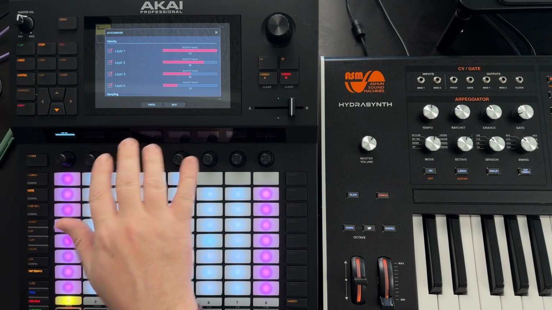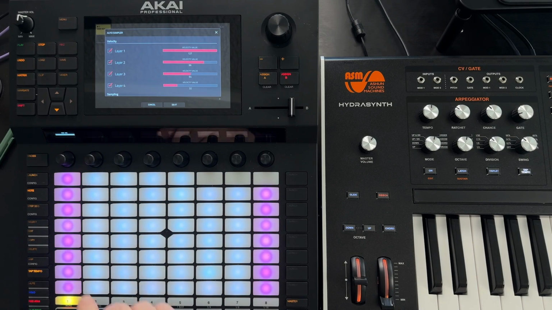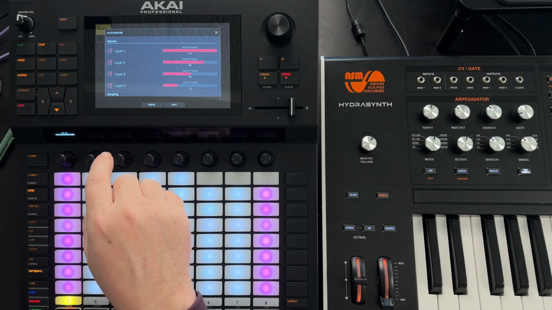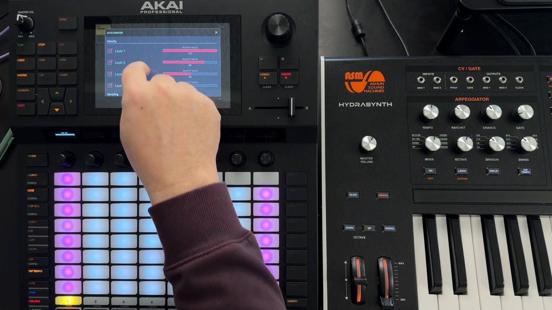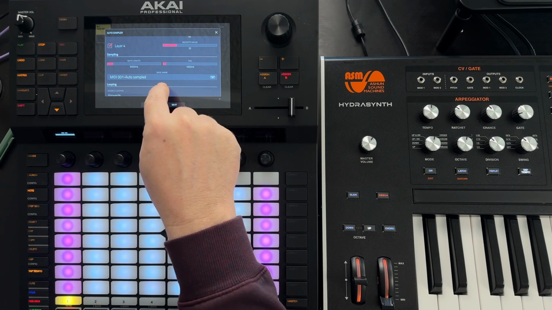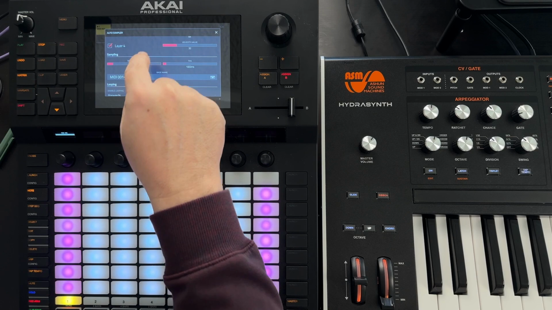By the way, you'll notice I'm jumping in and out of the auto sampler screen, and it does a really good job of retaining the values that you put in here as you jump in and out of it. The only thing I don't think it retains is this base name right here, so save that for last.